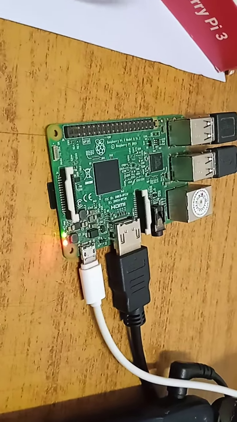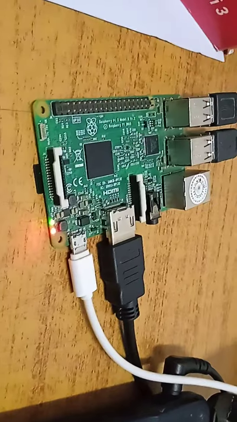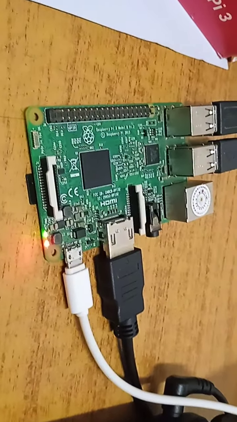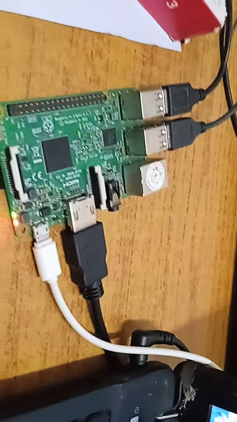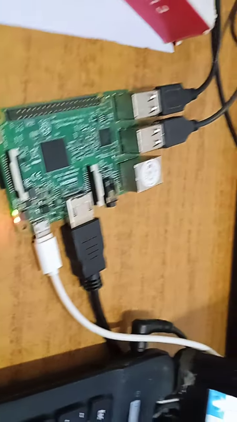Just see, students, this green light is visible. It means the system is being booted from the memory card, and on screen you may see the Raspbian operating system being loaded. Here is the display. We want to operate this Raspberry Pi board without a display, but just for better understanding I have connected the display. Later on I will disconnect it. Now you just see the Raspbian operating system is loaded here, students.